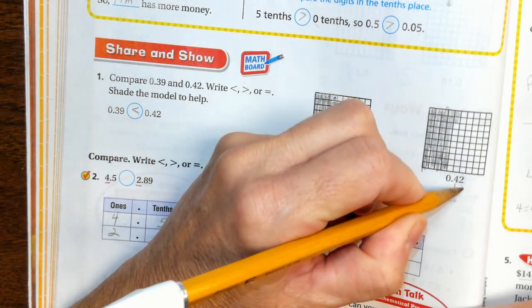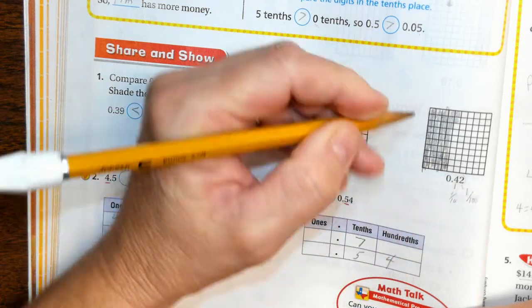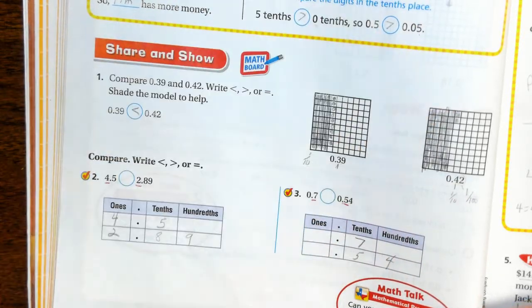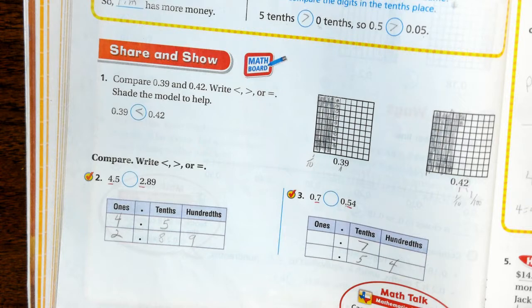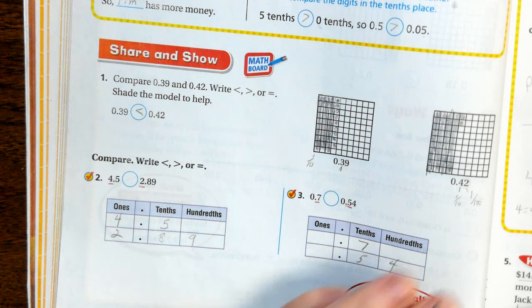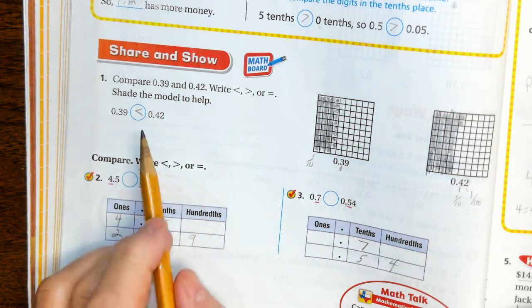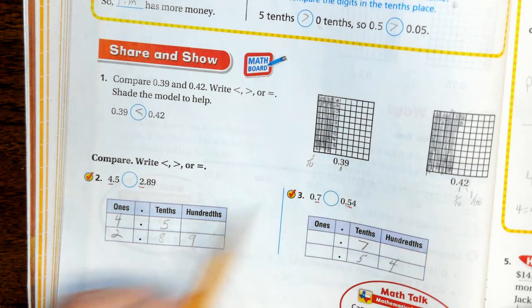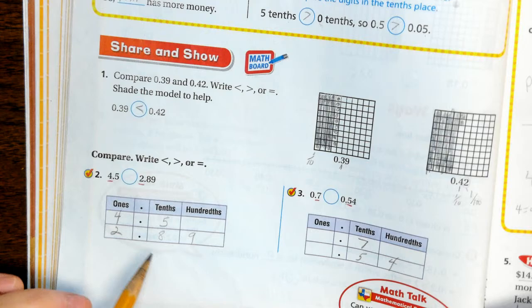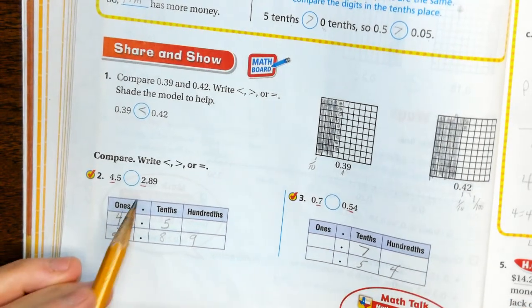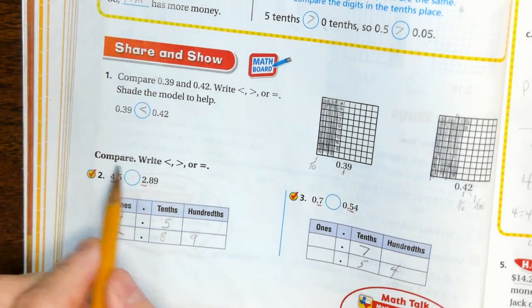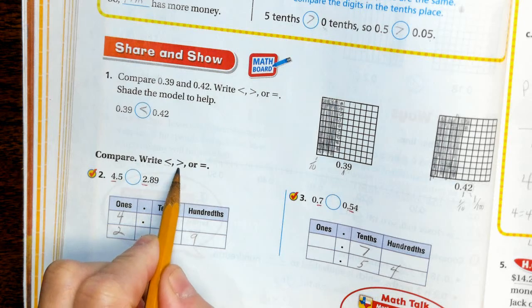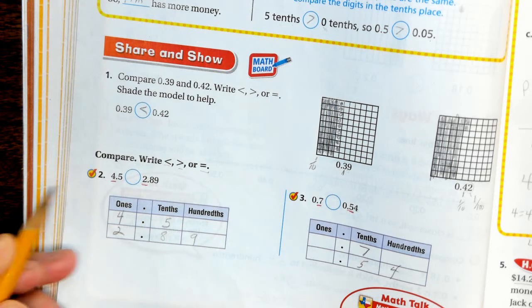And then there's this, 2 is in the hundredths place, so I shade in 2 of those. Okay. Now that you can visually see which one is larger, now we're going to move to just comparing the place value positions on a place value chart. Okay, we're going to write less than, or greater than, or equal to.